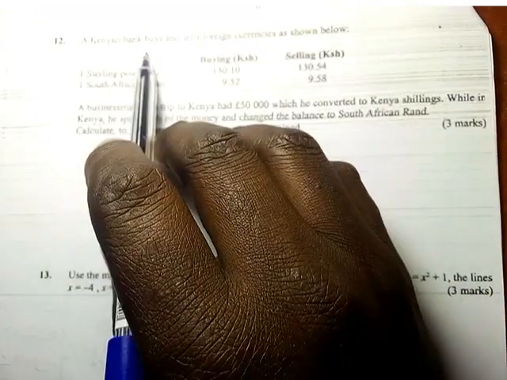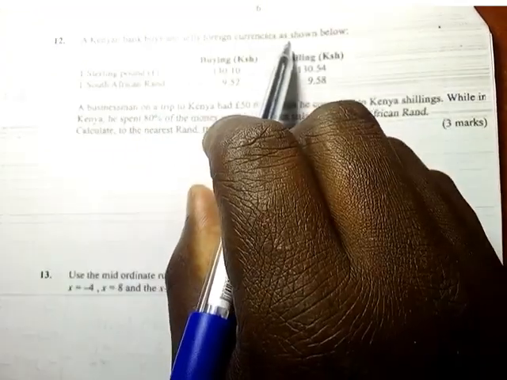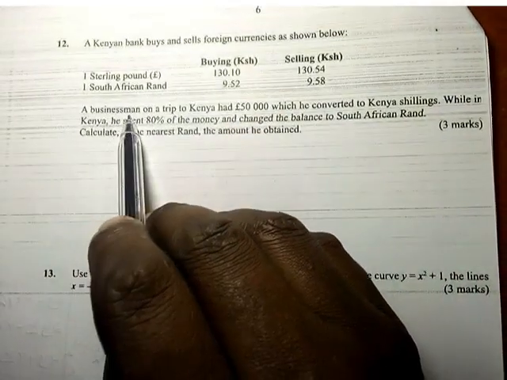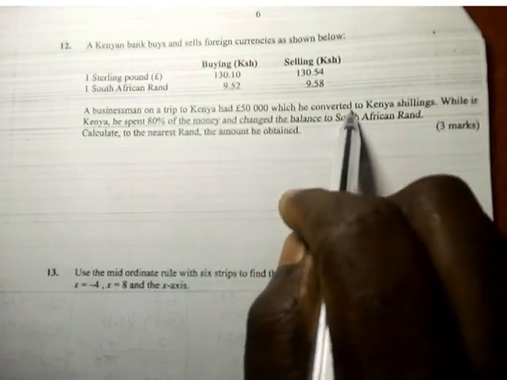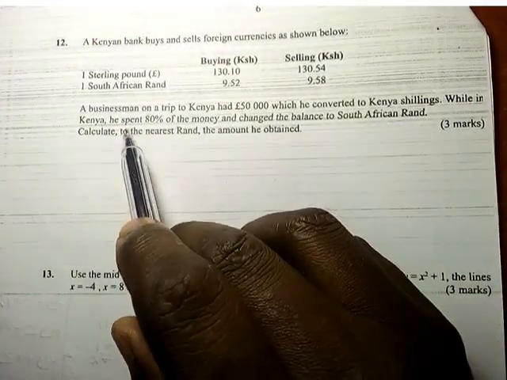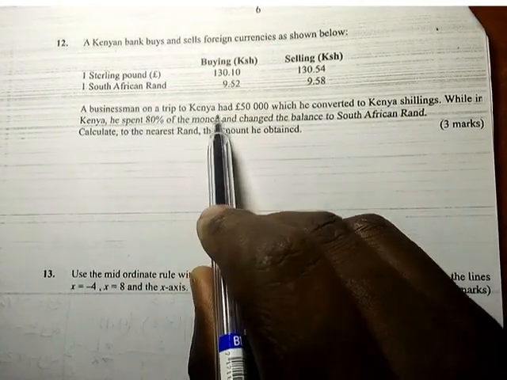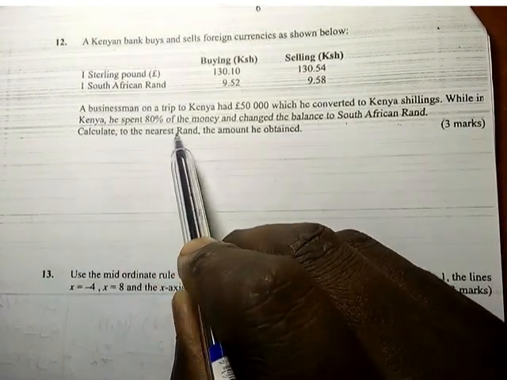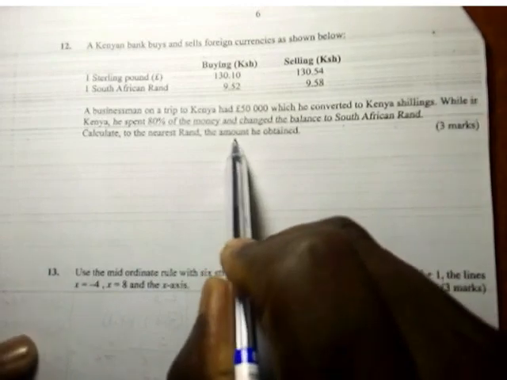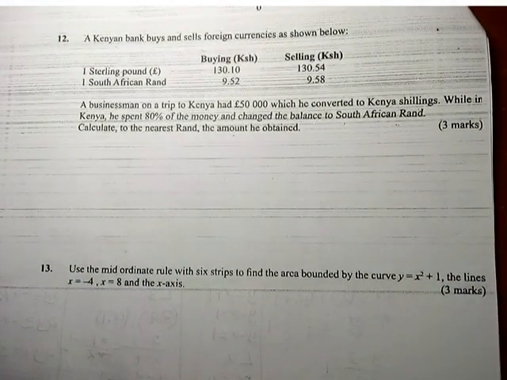A Kenyan bank buys and sells foreign currencies as shown. A businessman on a trip to Kenya had this, which he converted to Kenya shillings. While in Kenya, he spent 8% of the money and changed the balance to Southern African rand. Calculate to the nearest rand the amount he obtained. That's very simple.